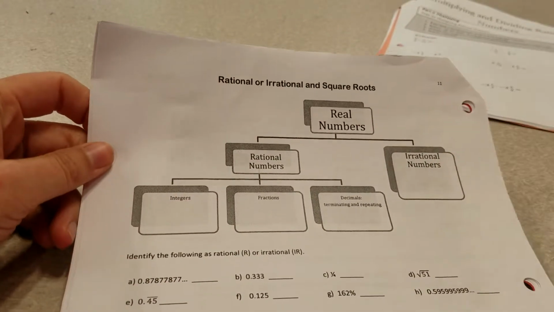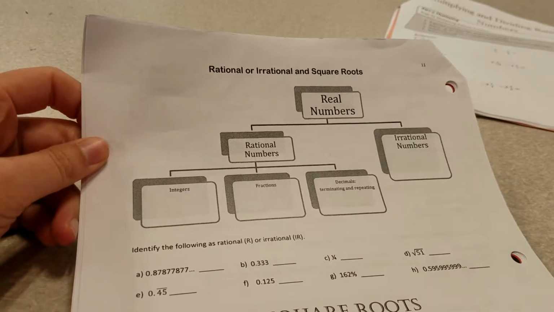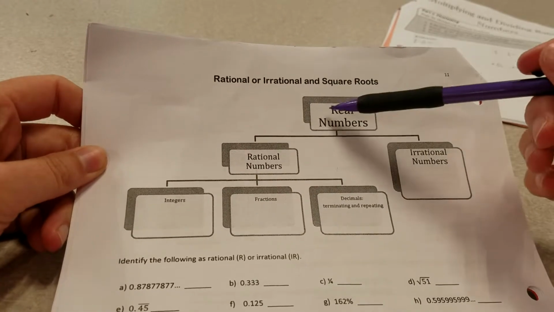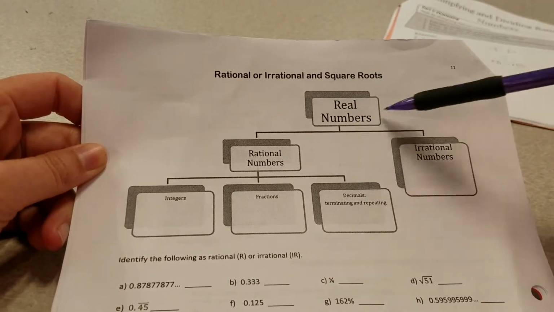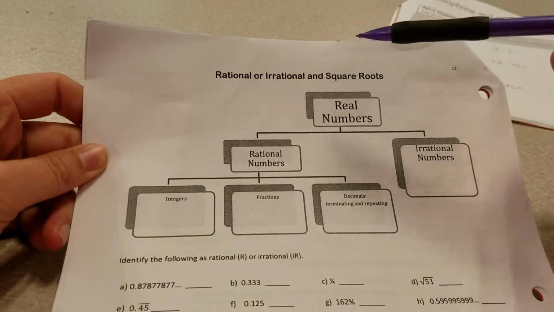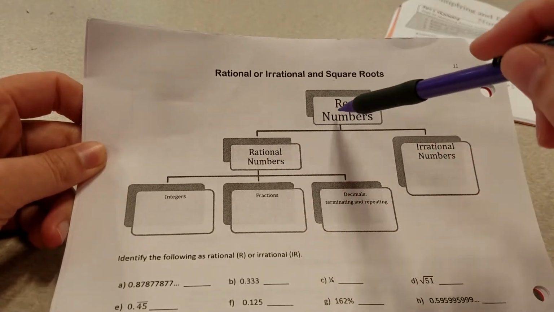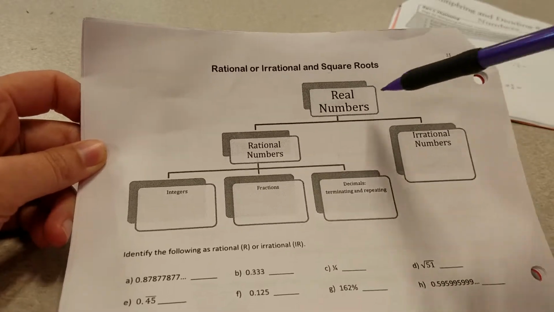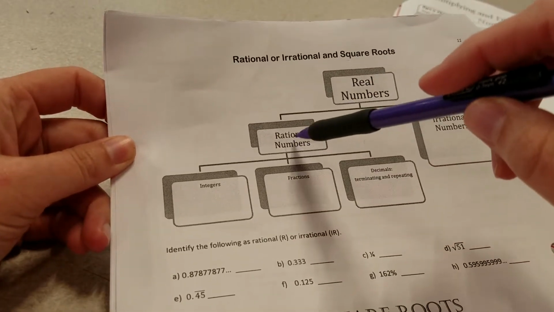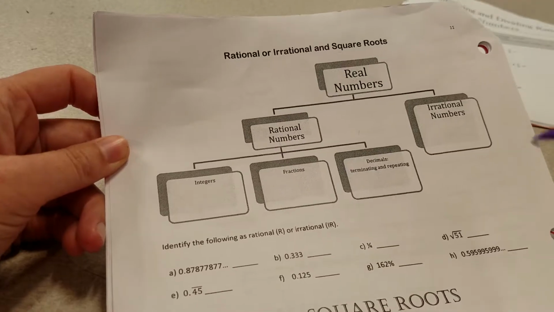Today's lesson is on rational and irrational numbers, and then we're also going to talk a little bit about square roots. In the types of numbers that we work with primarily in this grade until you get to high school, we're going to be talking about real numbers. Real numbers are divided into two groups. We have rational numbers and irrational numbers. Typically, everything that you've worked with so far has been in the rational number realm.